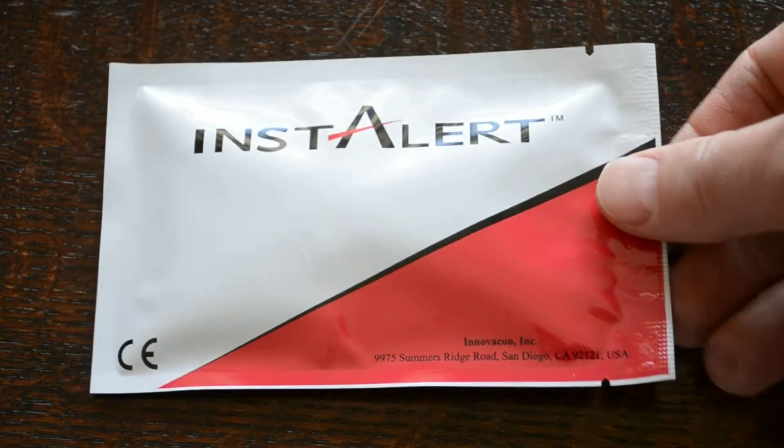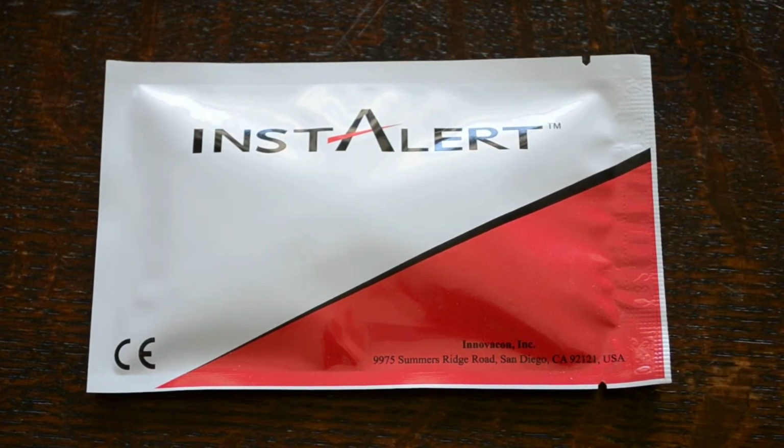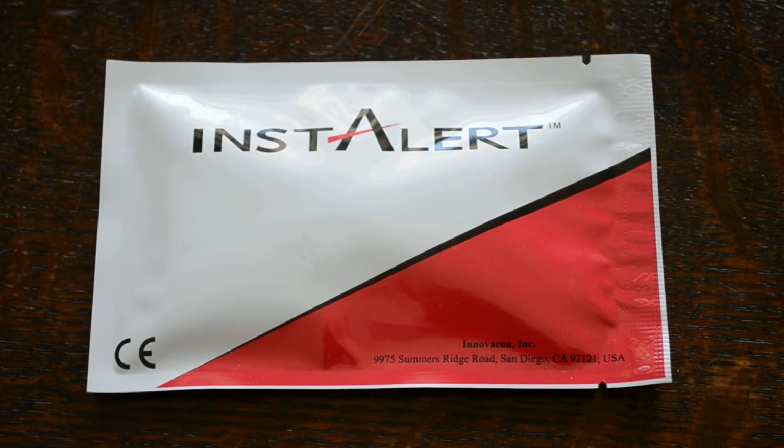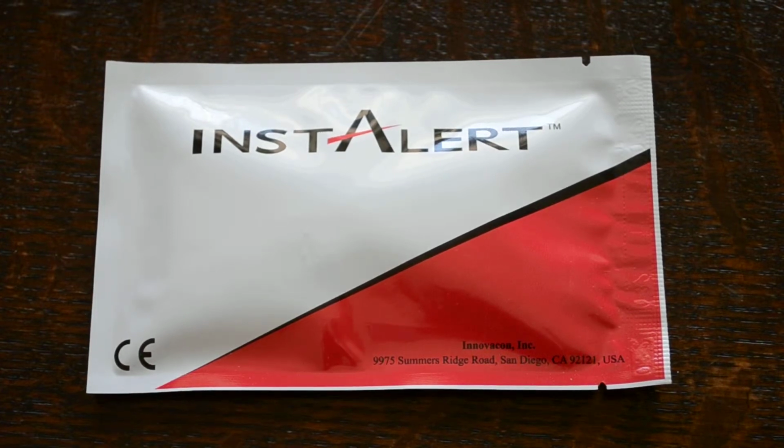The InstAlert brand of drugs of abuse test is manufactured by Innovacon Inc., an American biotech company based in San Diego. It's distributed in the UK under a CE in vitro diagnostic professional brand by UK Drug Testing. So we're going to show you how this 6-panel drug test works.